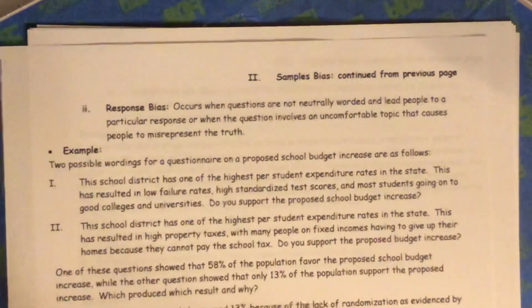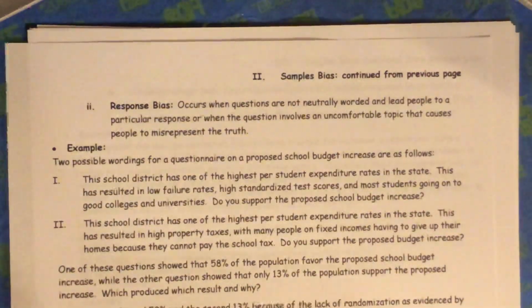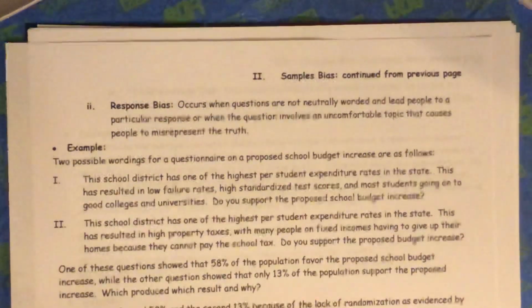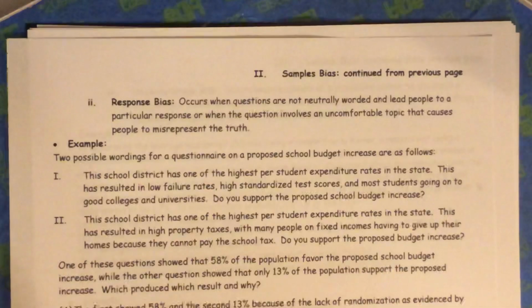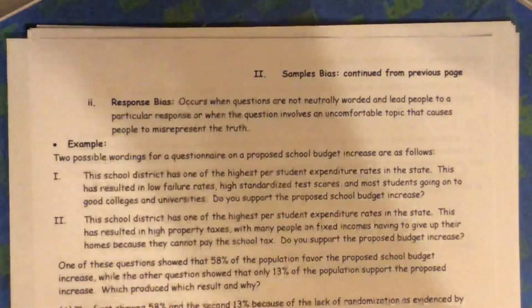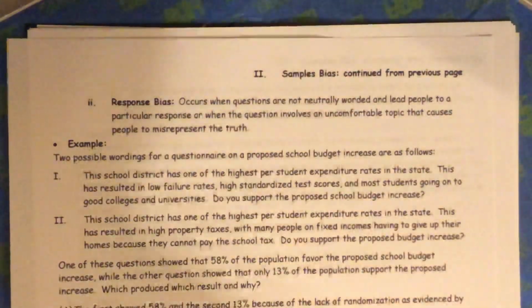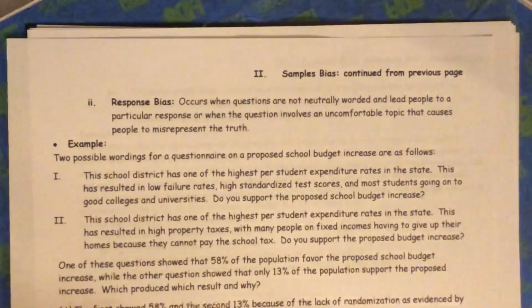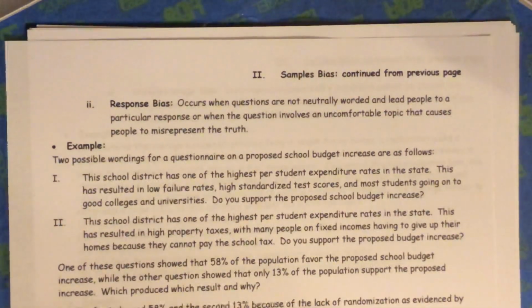Response bias occurs when questions are not neutrally worded and lead people to a particular response, or when the question involves an uncomfortable topic that causes people to misrepresent the truth. If I word the question in a specific way, I can change some people's answers depending on how I word it. The other thing is if it's a sensitive topic, people may not want to give me the truth, and so they will lie.